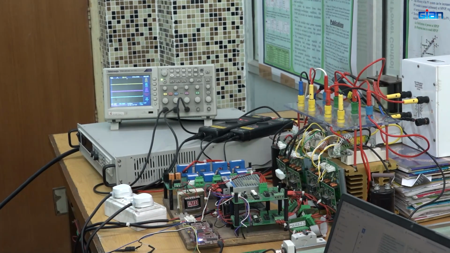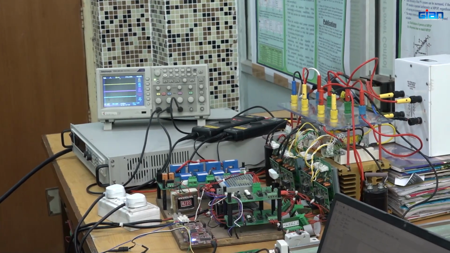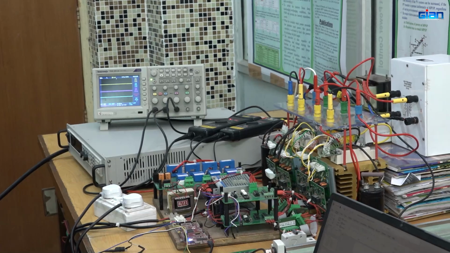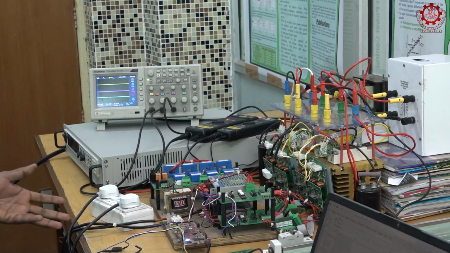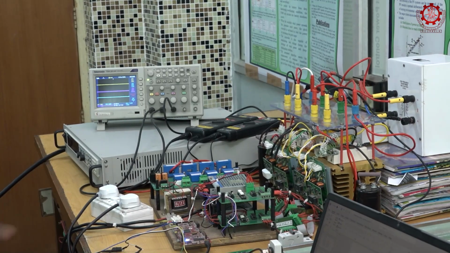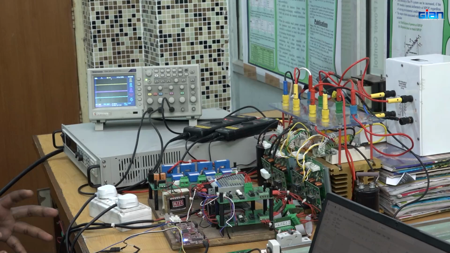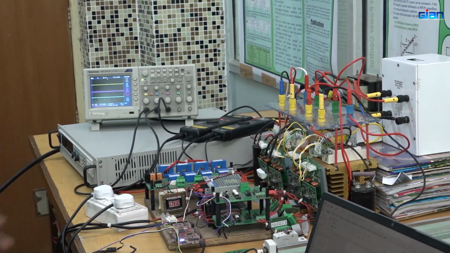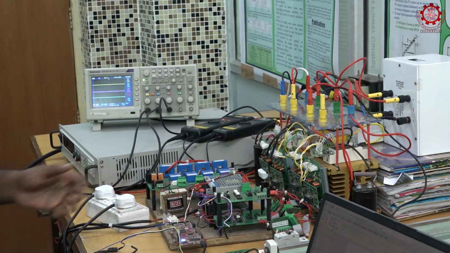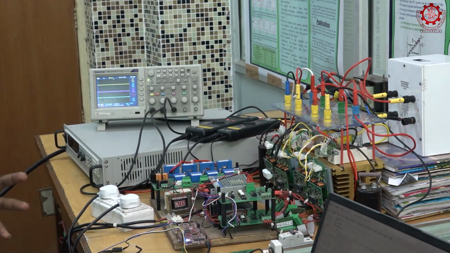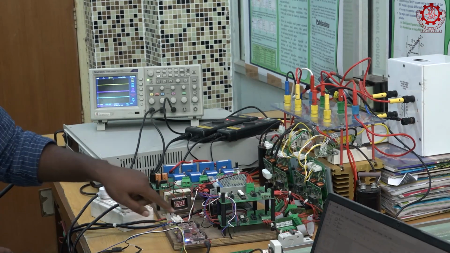This is the Texas Instruments C2000 family, the Delfino family. It says TMS320F28379D. It has 2 cores which we can use individually, and each core's clock is 200 MHz. It has 169 multiplexed general purpose input output pins. Here we can see these 169 pins.